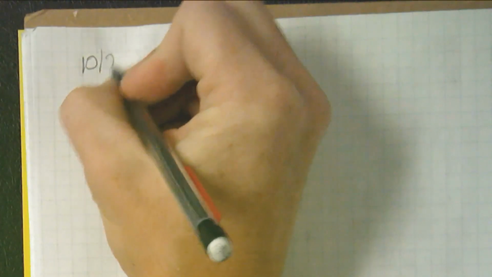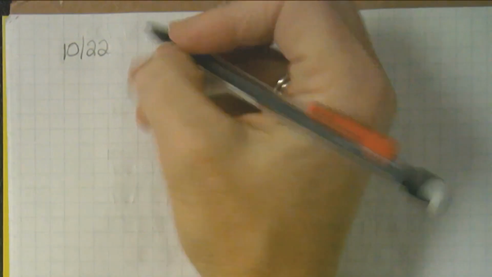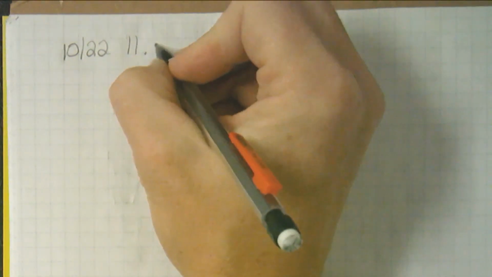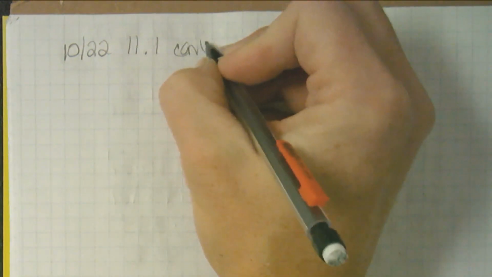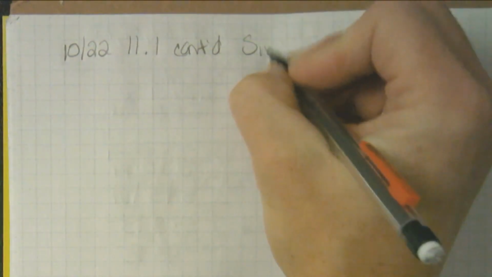So today we are focusing on more of these. All right, they're kind of different looking ones. They're a little bit harder. So today is the 22nd. But it's still the same idea, it's still the same process. So I still need you remembering those perfect squares. So let's list them in our notes so you have them. All right, so today's the 22nd. We are doing chapter 11.1 continued. And we're simplifying radicals.